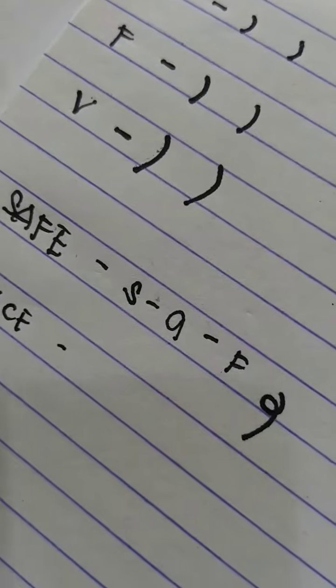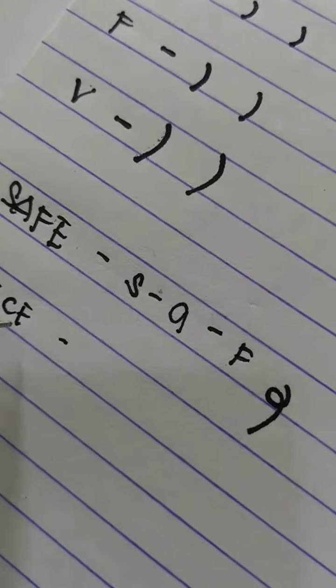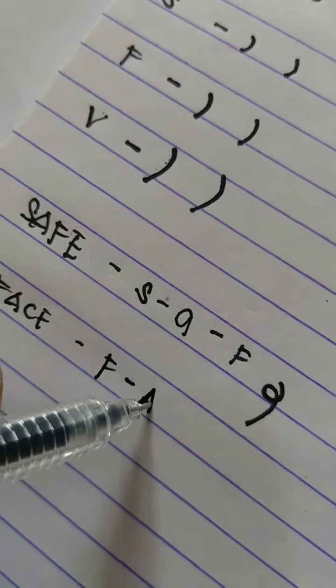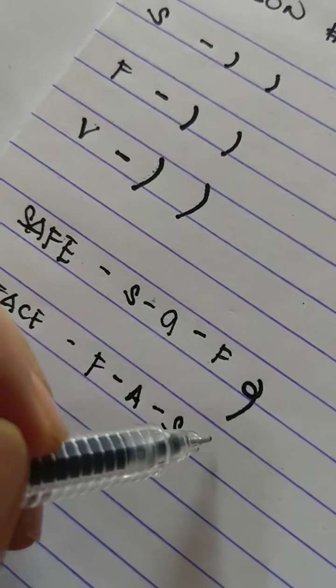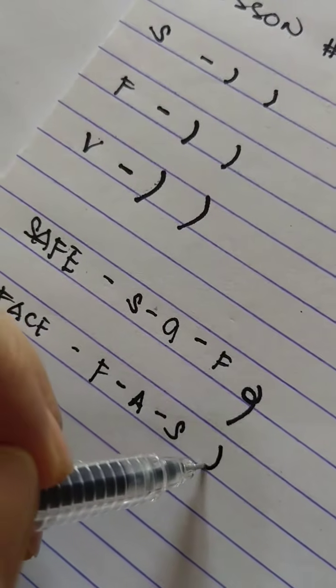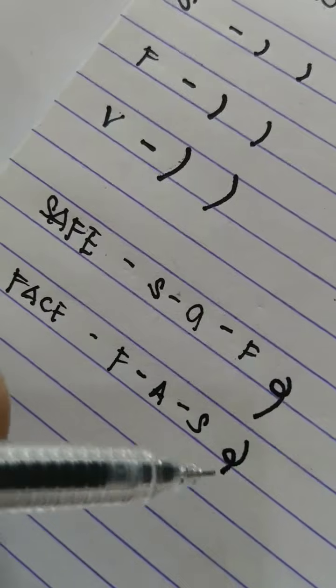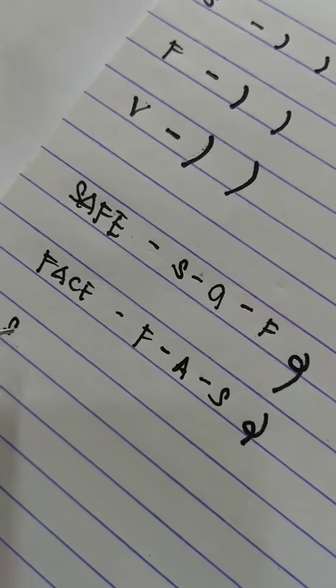Face. Okay. From the word face, letter E is a silent letter or silent sounds. So, face, F, A, and S. So you write F, A, S. You look at the difference. Next, safest.